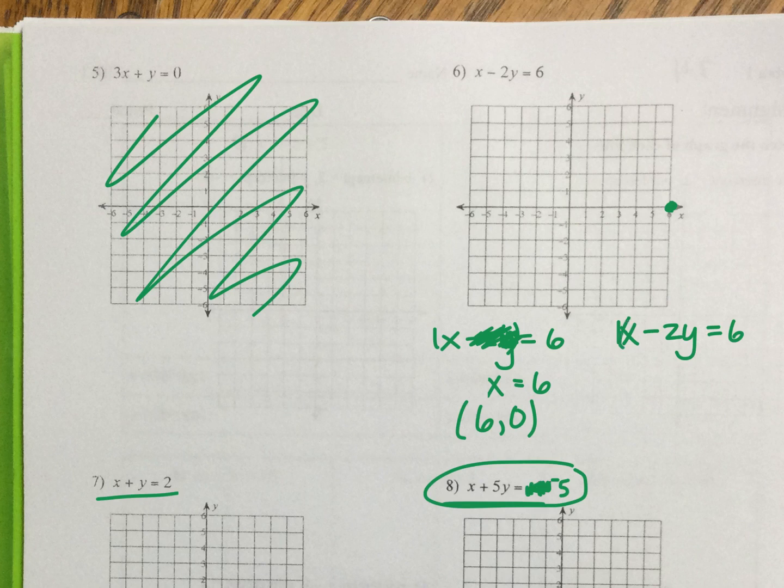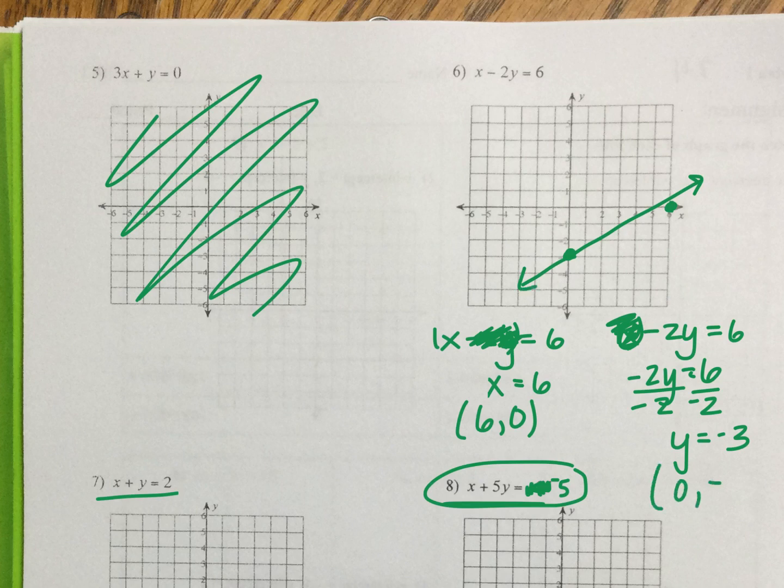All right, this other one, if I make the x a 0, it marks out. -2y equals 6. Divide by -2, y equals -3. -3, and draw a line that hopefully goes through the dots. Okay, so do that just like that. Do 7 and 8. Complete all that work, turn it in to me.